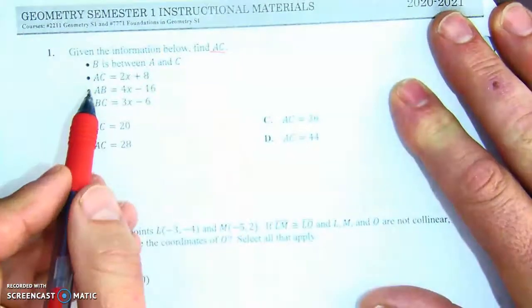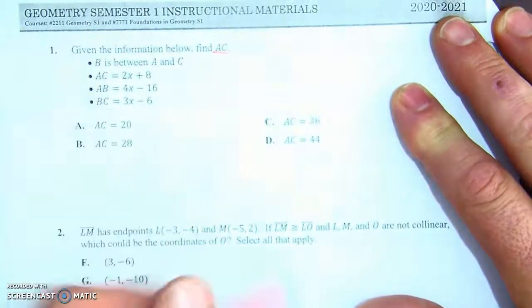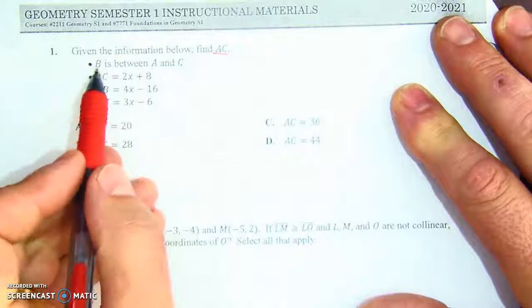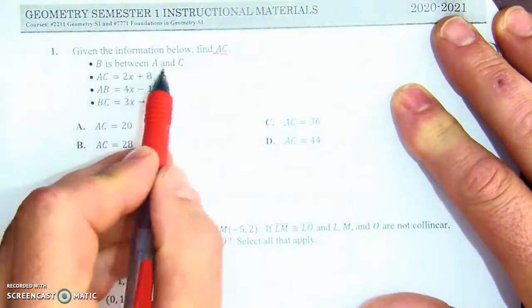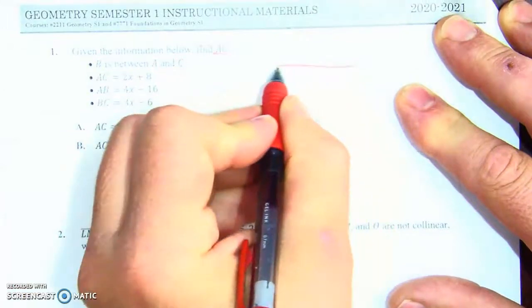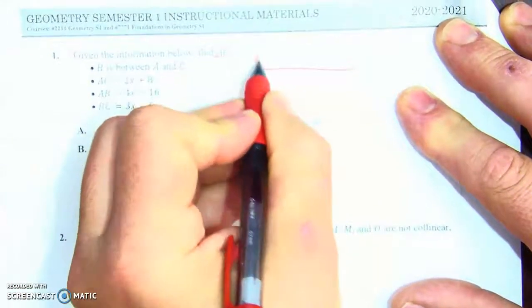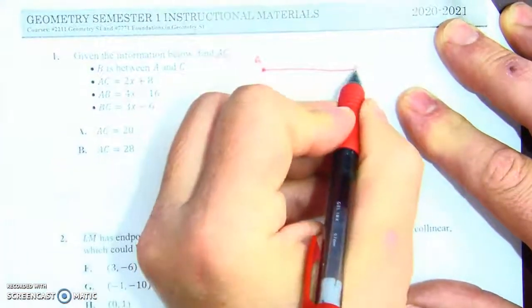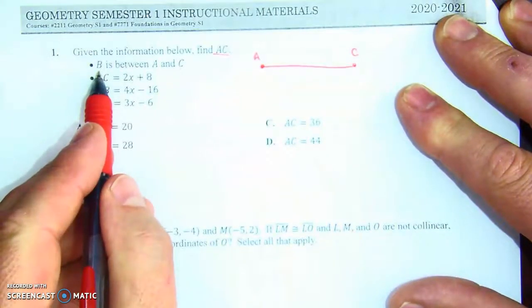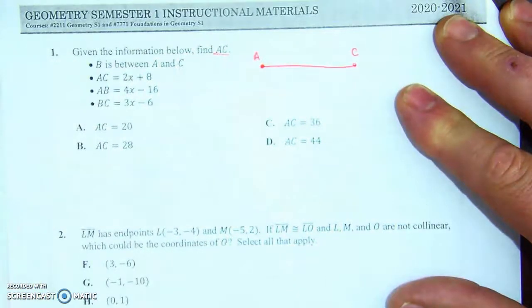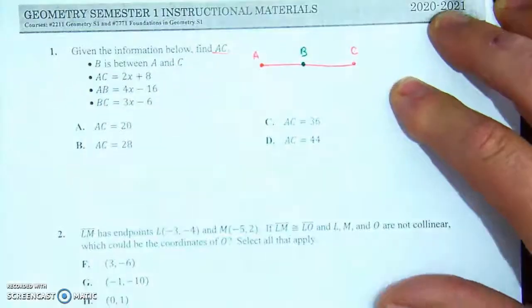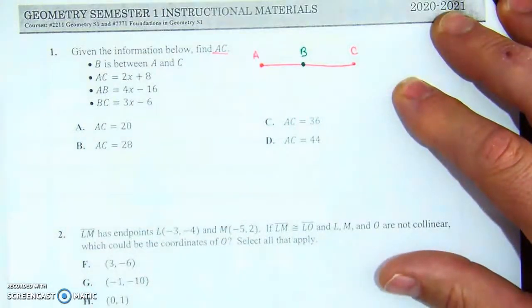Anything that I've been telling you all year long is that we need to draw a picture, because the key words are here. B is between A and C. So I'm going to draw a line. I'll put A on one end and C on the other. And then it says that B is somewhere in between. We'll just give this one a green one, and we'll call this B. It really doesn't matter. It doesn't say that they're equal or any of that kind of stuff.